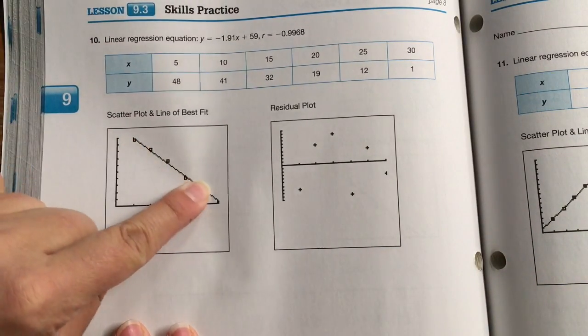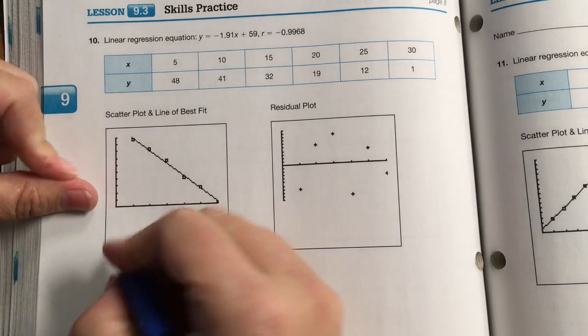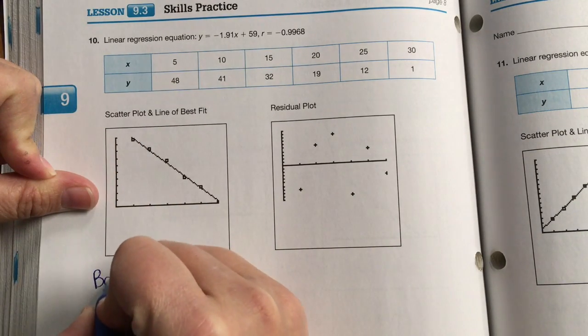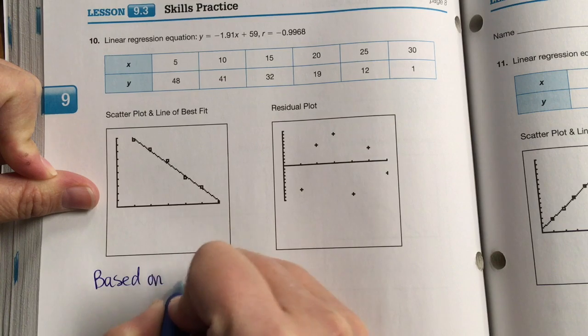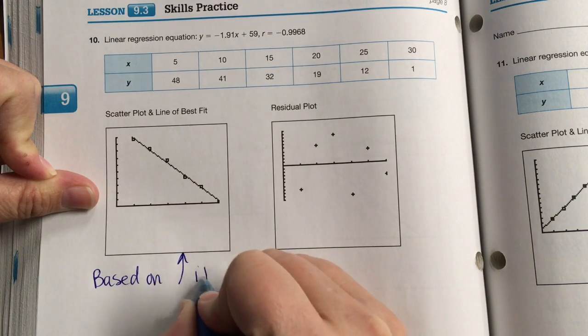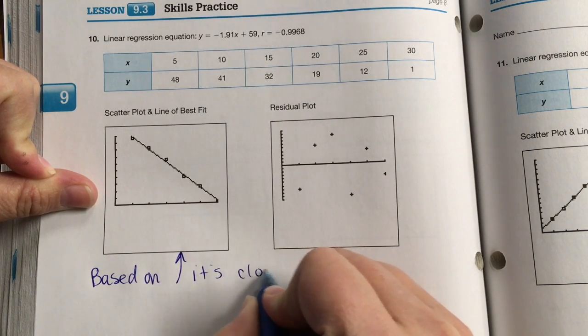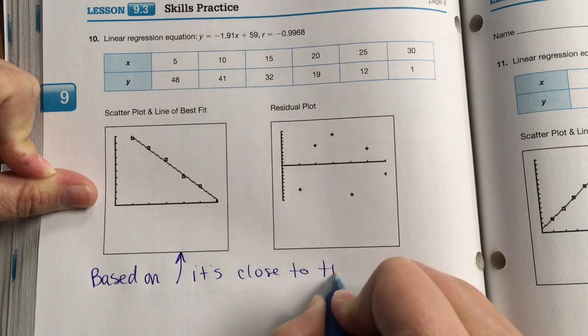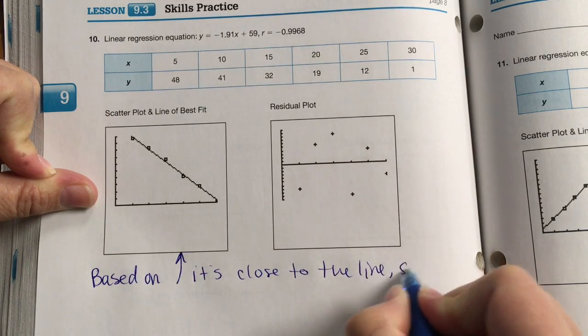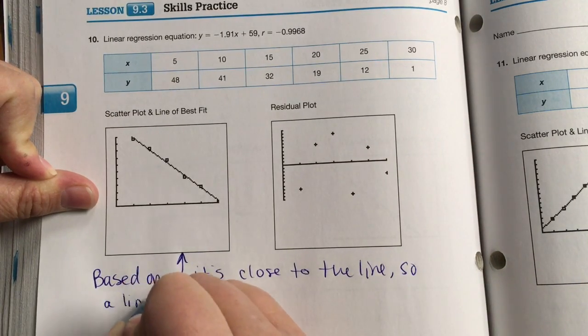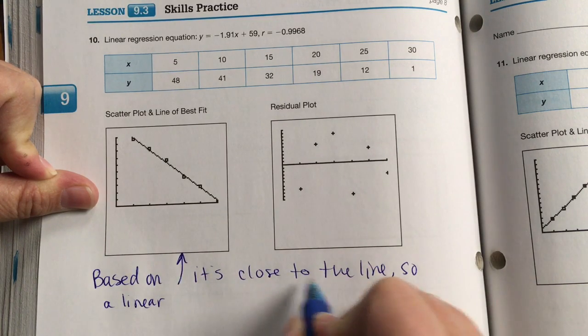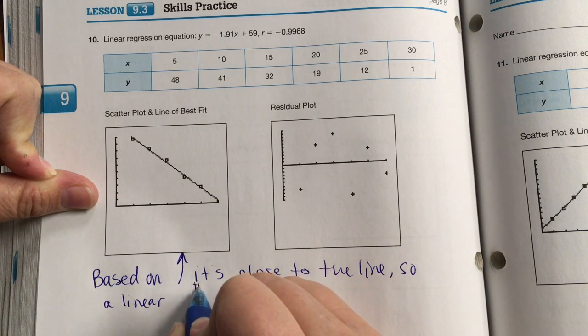So this one looks to me like it's a pretty good fit. So based on this, it's close to the line.